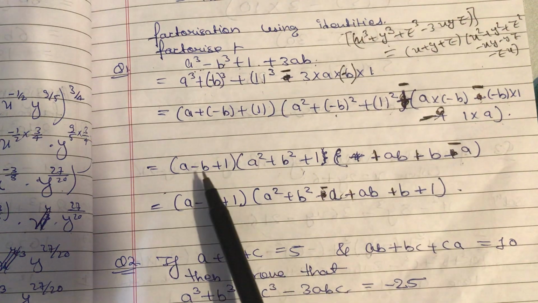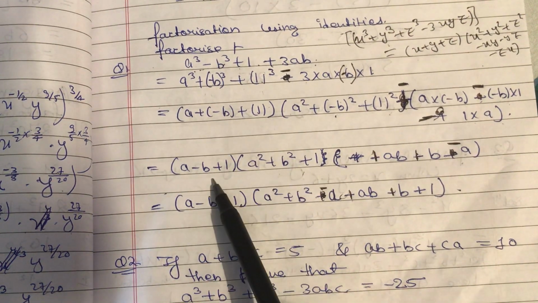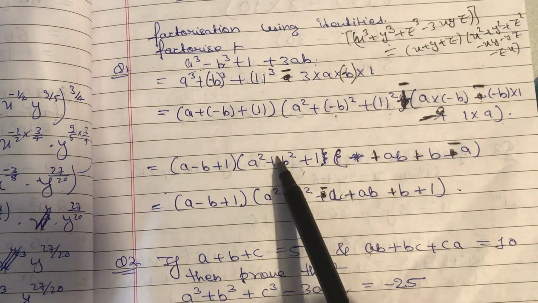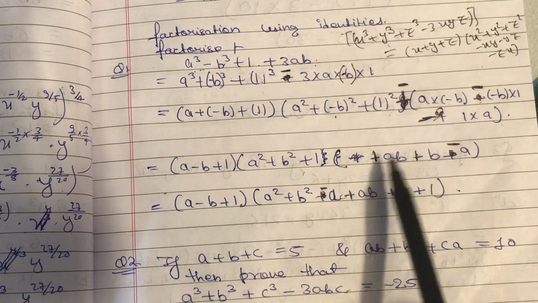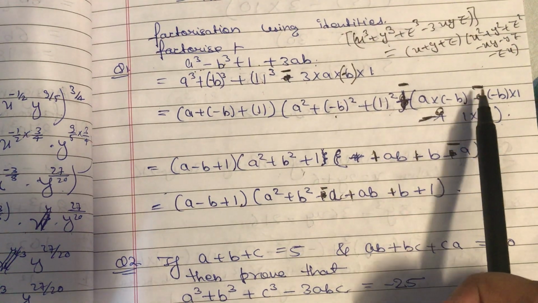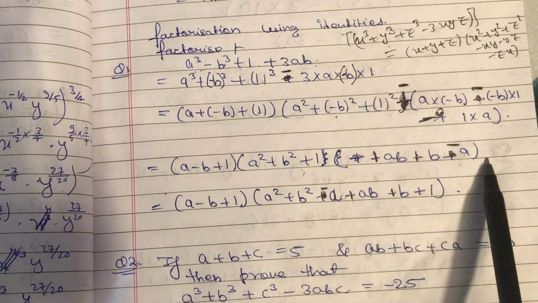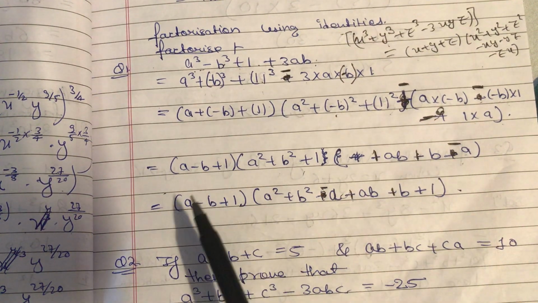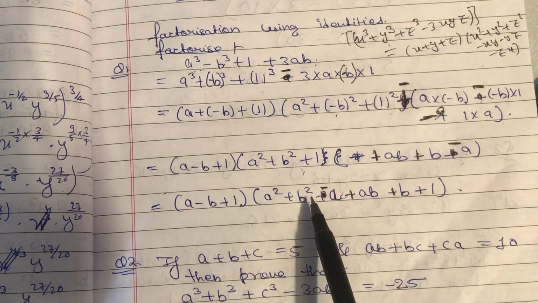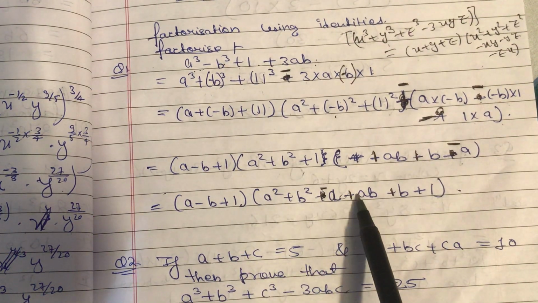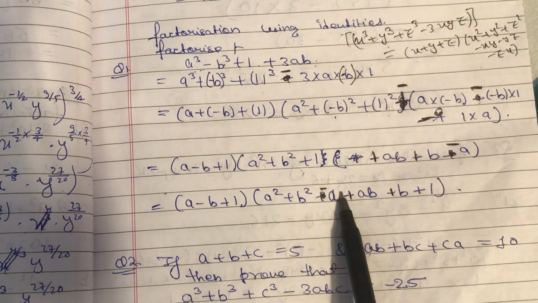So if I solve this, this will be a, plus minus is minus b, plus 1, and this is a squared plus b squared plus 1. Then minus minus is what? Plus ab. Then this minus and minus is what? Plus b, and this minus a. So if I rearrange it, I can write it like a minus b plus 1, into a squared plus b squared minus a plus ab plus b plus 1. So this is my final answer.